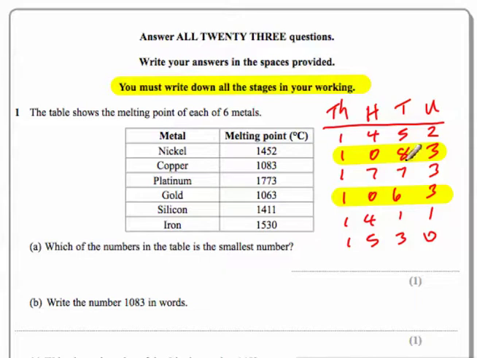We've got 8 tens here and 6 tens here. So of the two, this one must be the smallest one, mustn't it? They both got 3 units, so that doesn't tell us anything. It's just the tens here that tells us that 1063 is slightly smaller than 1083. So that's going to go in there. 1063.